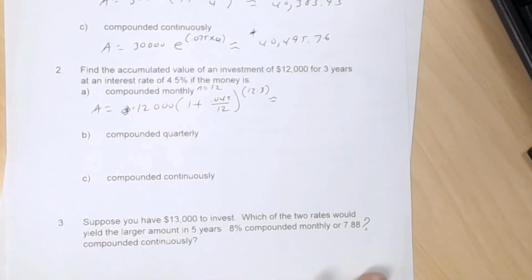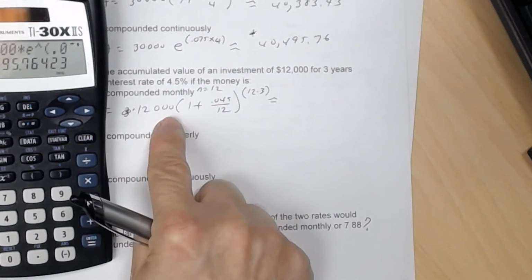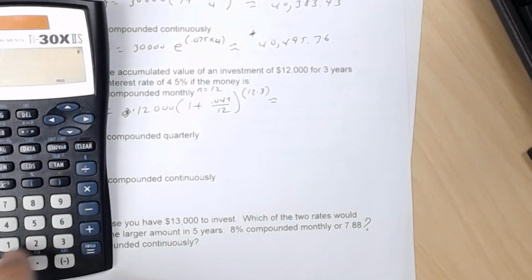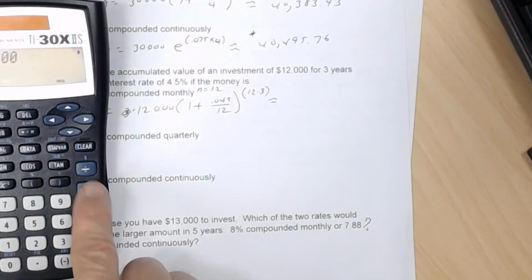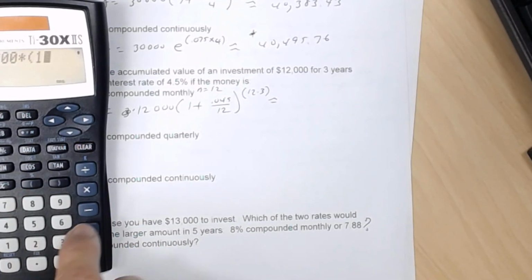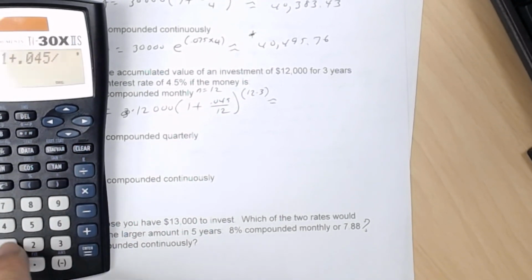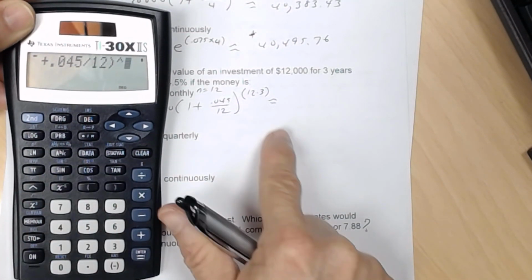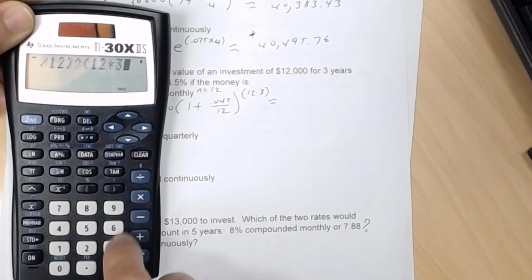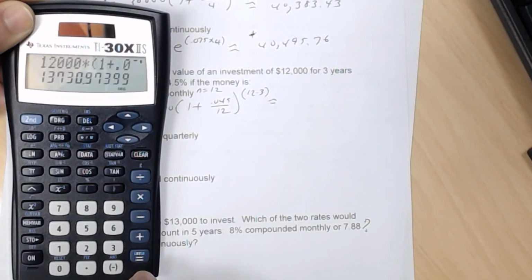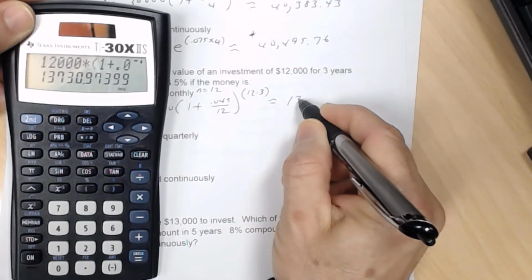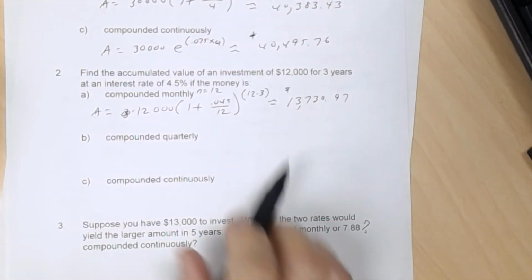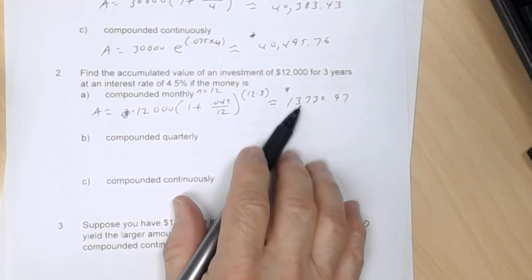So if you use your calculator, you're going to get 12,000 times parentheses 1 plus 0.045 divided by 12. Close the parentheses. Now you're going to raise it right here to the parentheses 12 times 3. Close the parentheses. Press equal. And you get $13,730.97. Okay? So a little over almost $2,000 in interest.